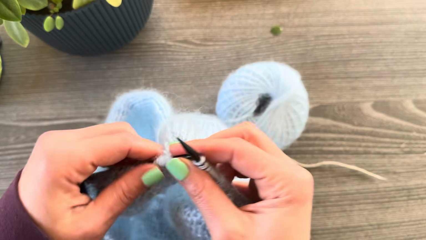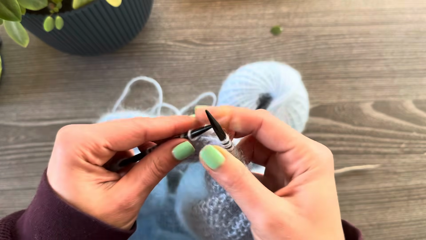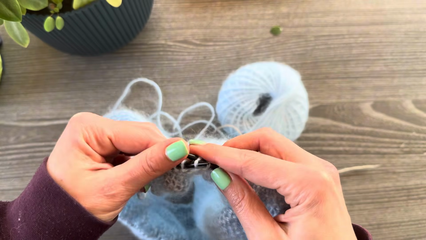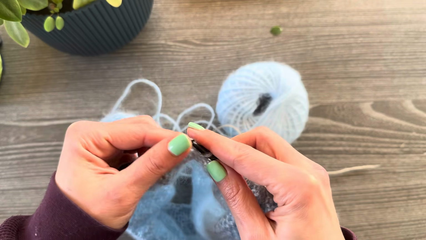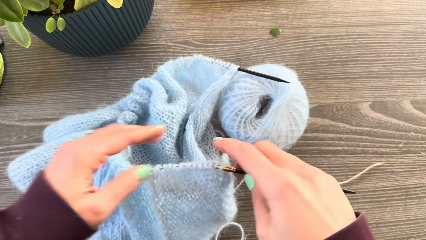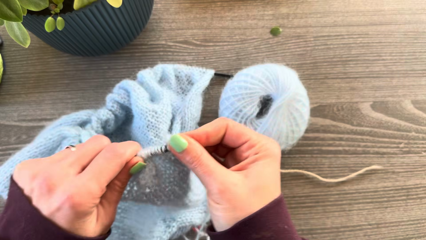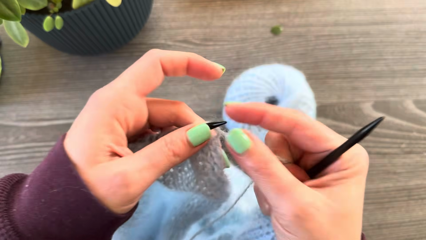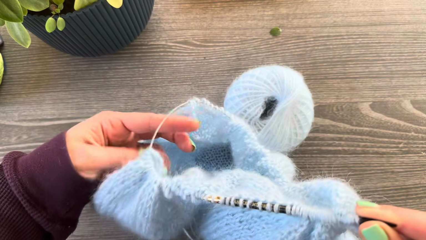So to begin with, we needed to put the back panel stitches on the other needle, not on the right one. So now I'm moving them on the other needle. Okay, so now our working yarn is where it should be, so we can start and work the first row of the body.